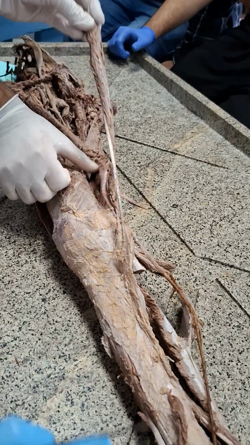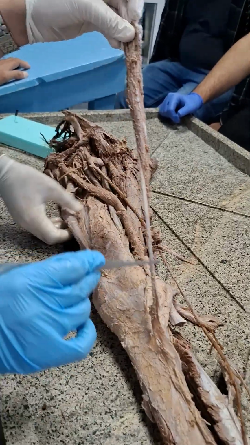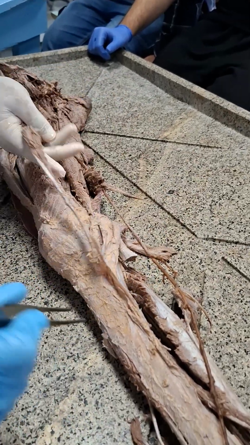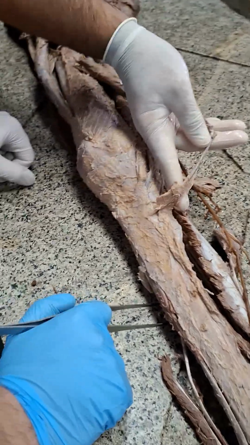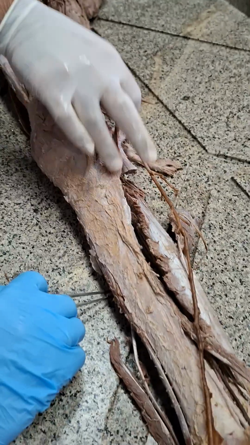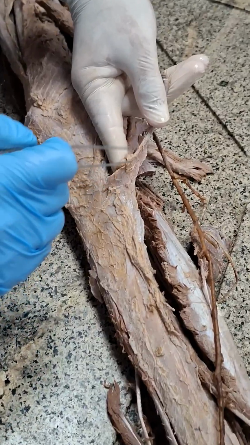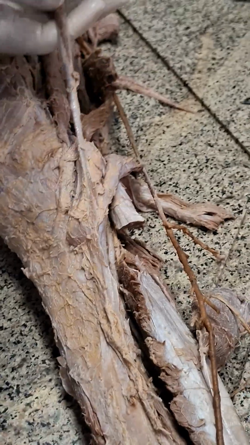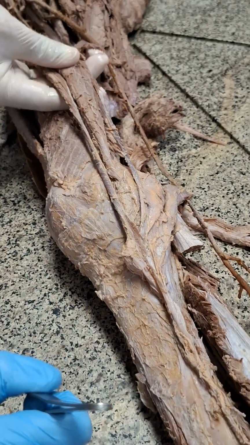This is semitendinosus, because half is muscle body, half is tendon. Semitendinosus, fifty-fifty. This part is tendon. This is actually the pes anserinus superficialis, made from the insertion of semitendinosus, sartorius, and gracilis. The three muscles.